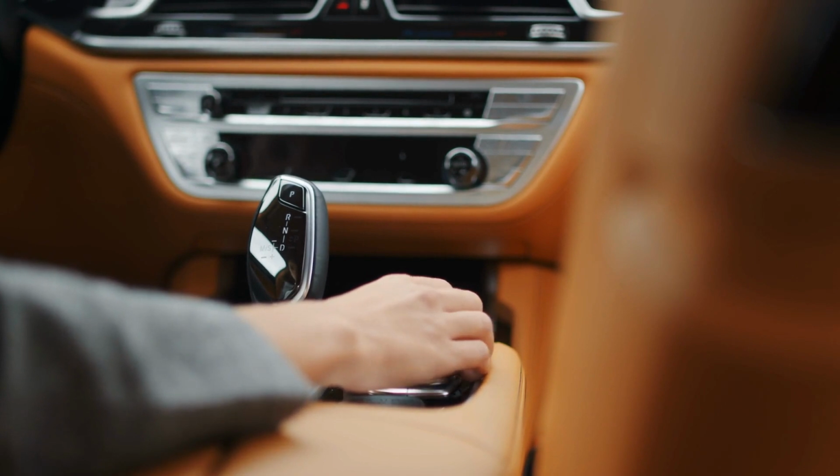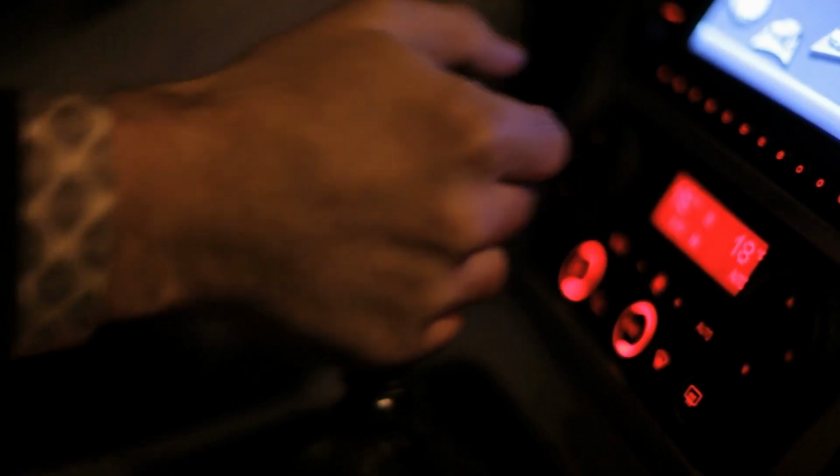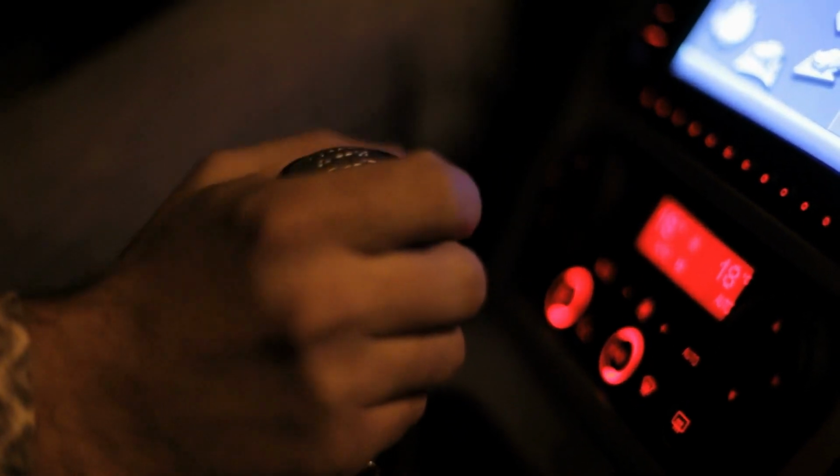Drive shaft and wheels. The differential connects to the drive shaft, which transfers the rotational energy from the gearbox to the wheels, propelling the vehicle forward or backward.